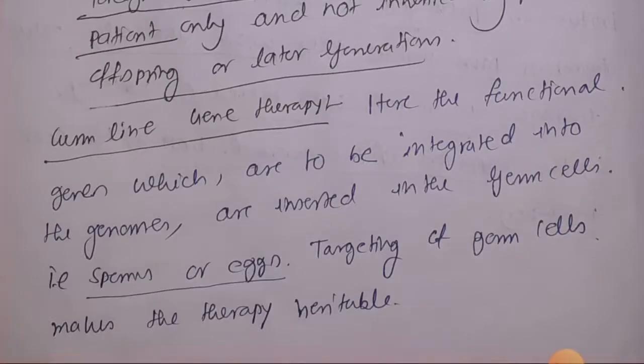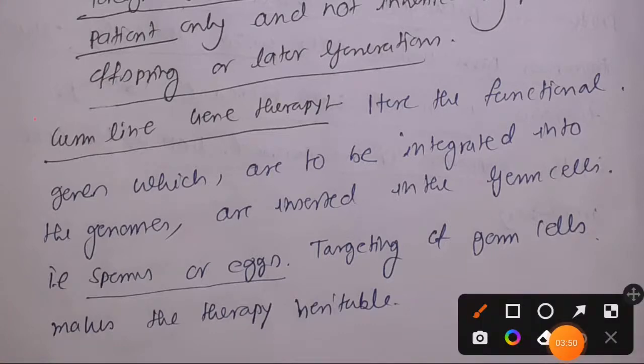Now let's discuss another kind of gene therapy, that is germline gene therapy. This germline gene therapy is quite better than somatic cell gene therapy. Germline gene therapy targets germ cells for the foreign DNA transfer.